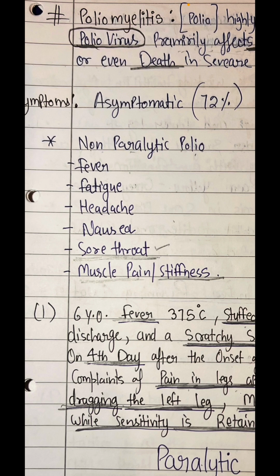So, in non-paralytic polio, what are we going to see? Fever, headache, nausea, sore throat. Sore throat is a good finding here, which we can use as a hallmark. Also muscle pain and stiffness.